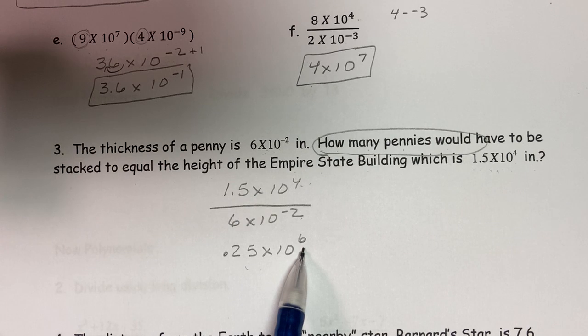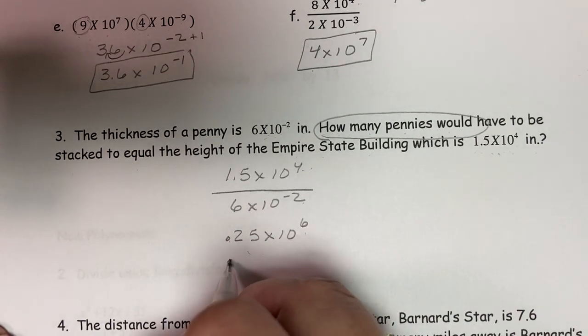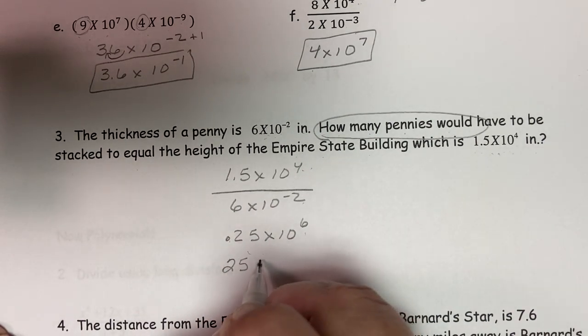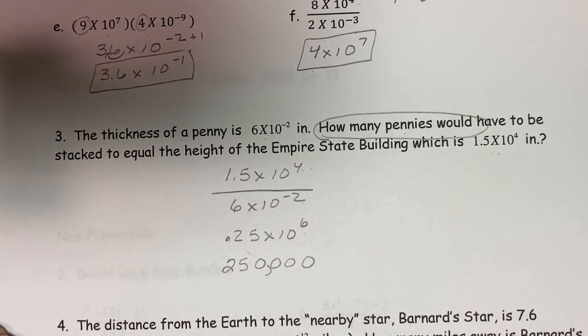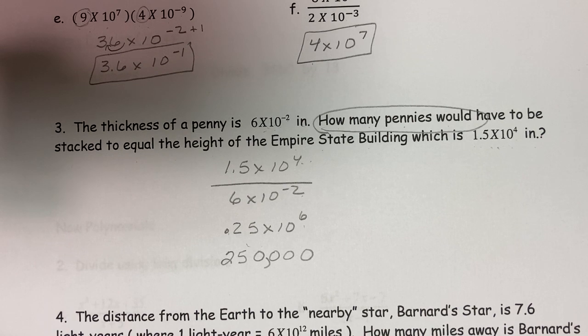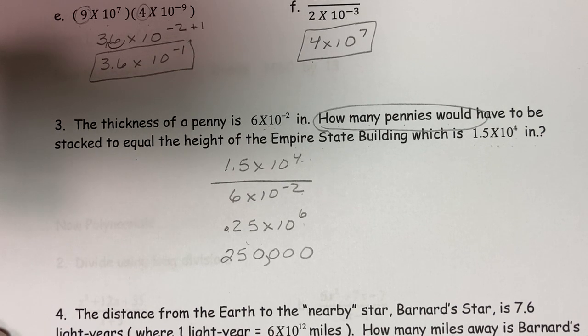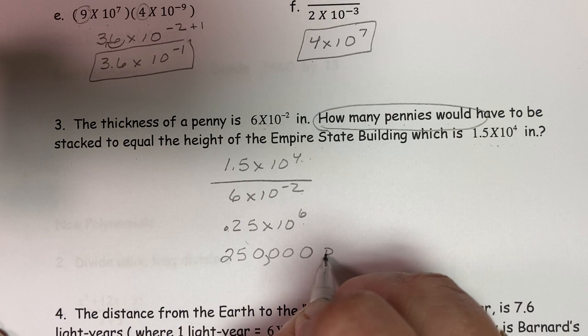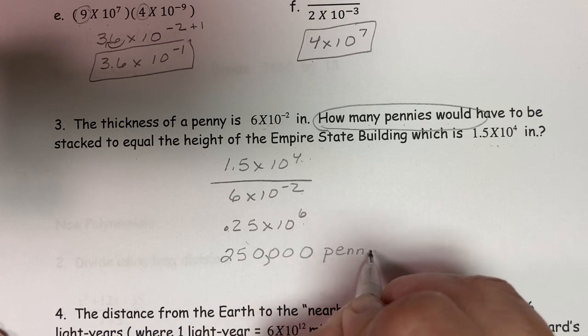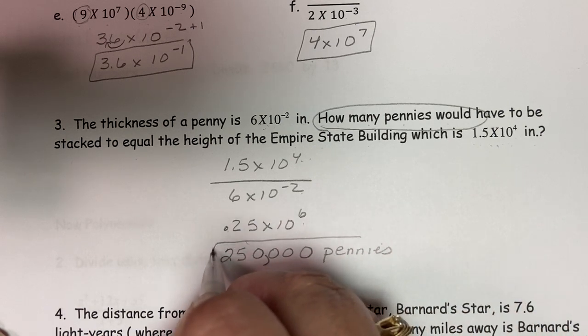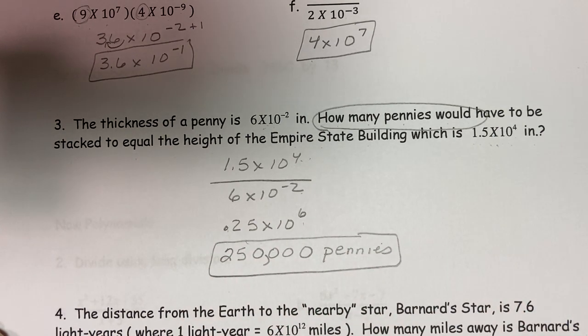Because this is a positive number, we're going to take this decimal. We know we're talking about a large number, and we're going to move it 6 places to the right, which means I'm going to have a 25, and then I would have 1, 2, 3, 4 zeros after that 25. So how many pennies would have to be stacked? Well, that's basically 250,000 pennies. 250,000 pennies would have to be stacked. Does that answer make sense? Sure it does.